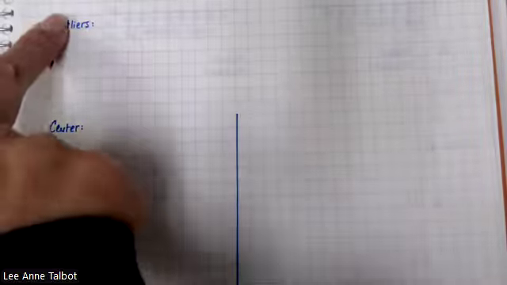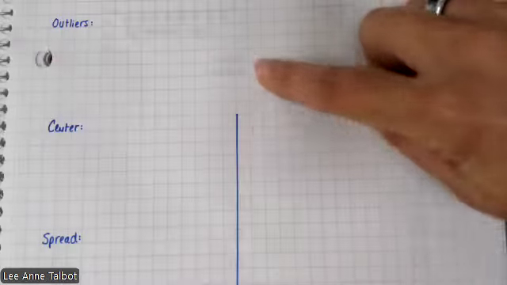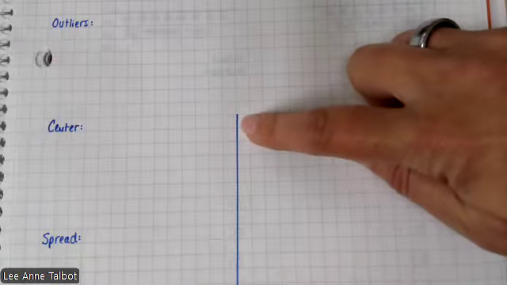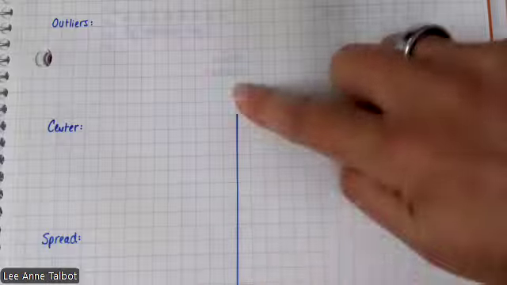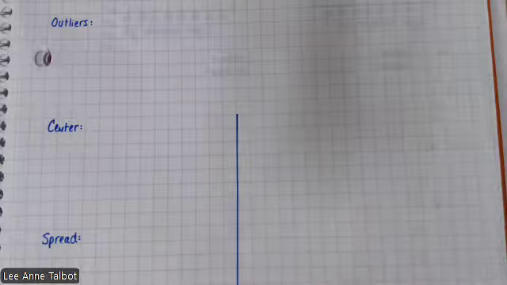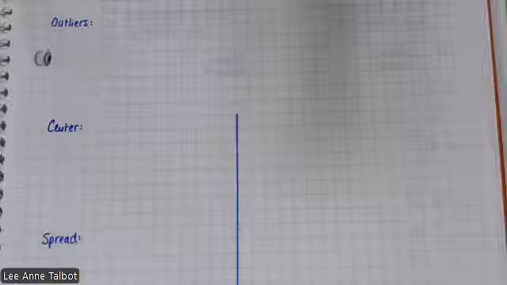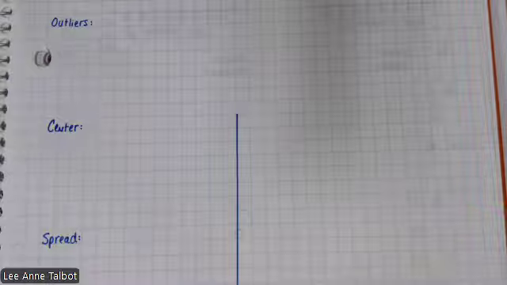Now, if you guys could put outliers, center, and spread down the left side of your paper, and then when it starts at center, draw a line down the middle, and I'll explain why in a second. We are going to draw a picture for outliers, though, so just so you know.